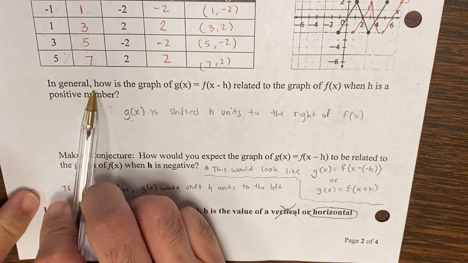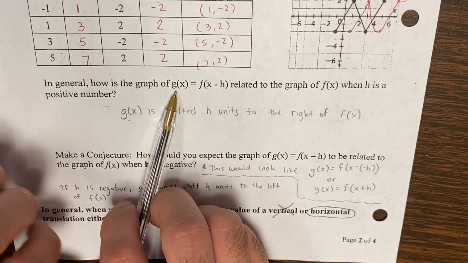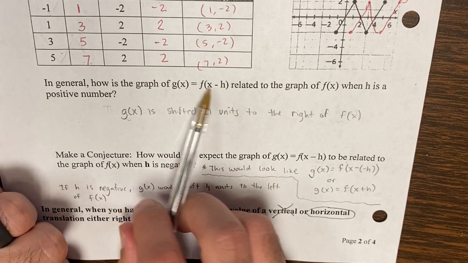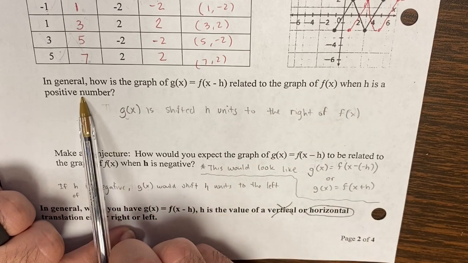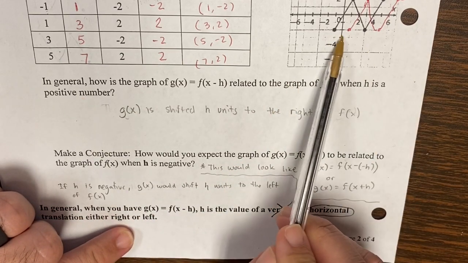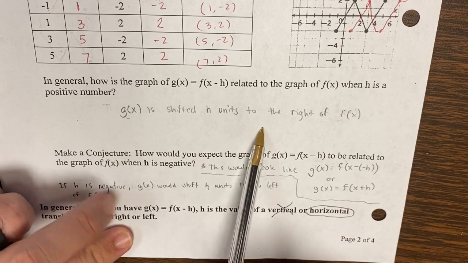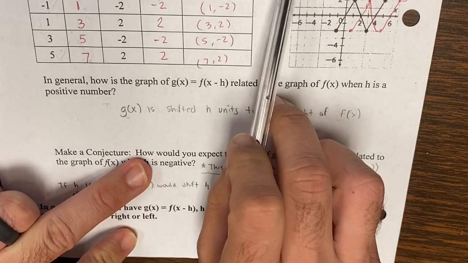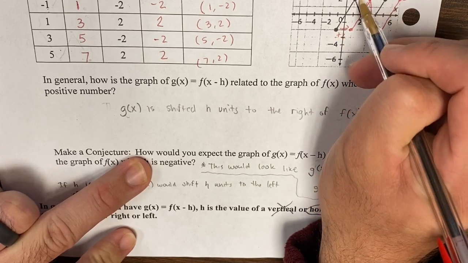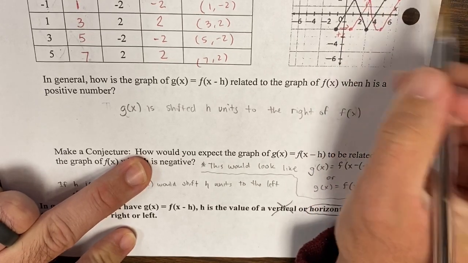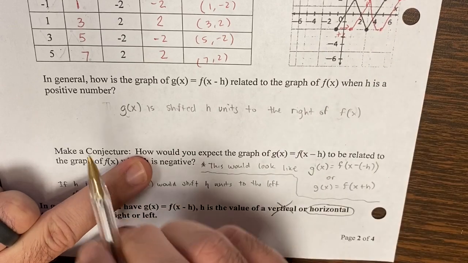All right, so it says in general, how's the graph of g of x, which is equal to f of x minus h, related to the graph of f of x when h is a positive number? Well, we just saw that it shifts the graph h units to the right. So h was 2 in this case, so we shifted the graph 2 units to the right. Okay, and I can show that for each point.